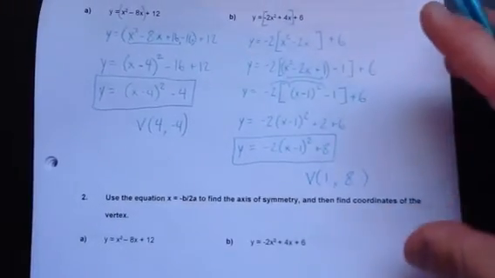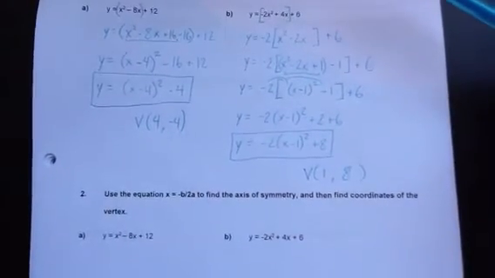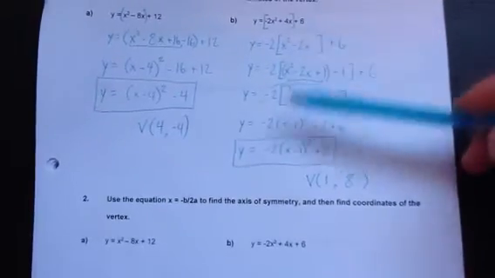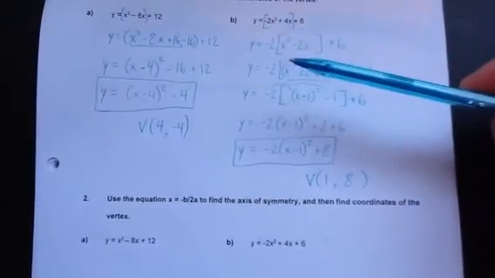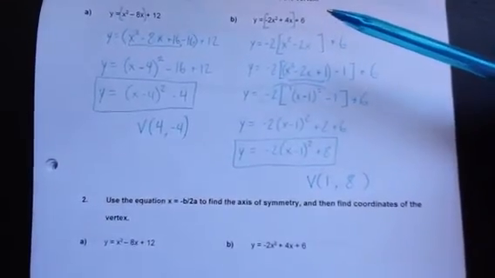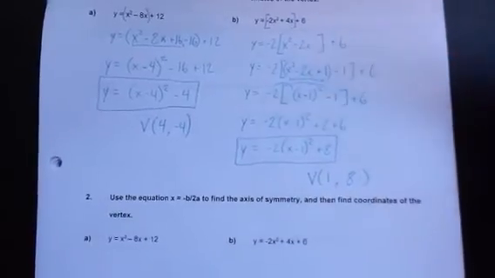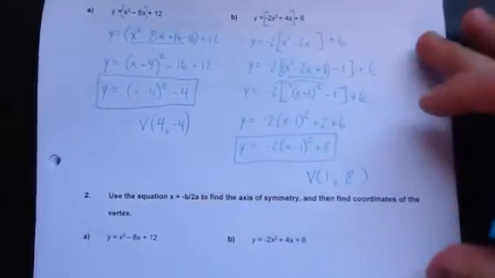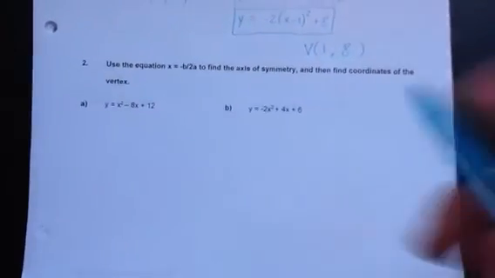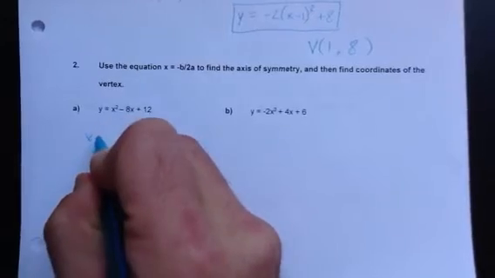Instead of completing the square, I'm going to use the equation of the axis of symmetry to find the vertex. And of course you have to know how to do both ways, because if a question specifically asks you to do completing the square, you must be able to complete the square. But if the question doesn't say anything except putting this into vertex form, you can do either of these two methods.